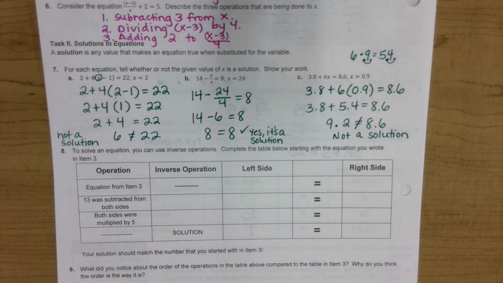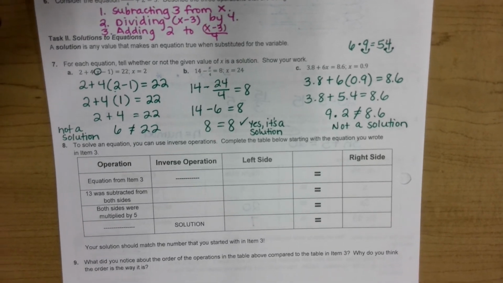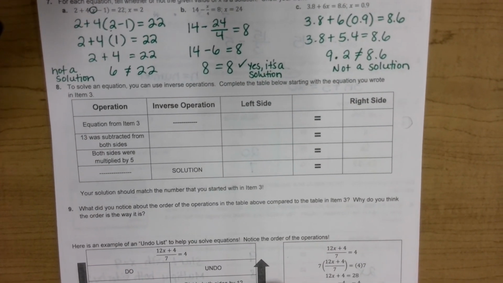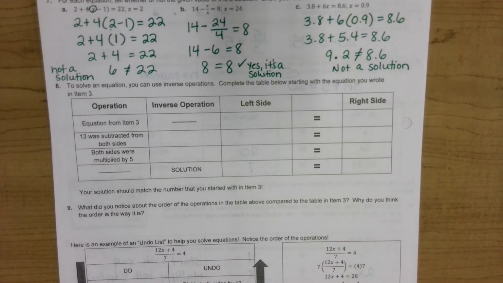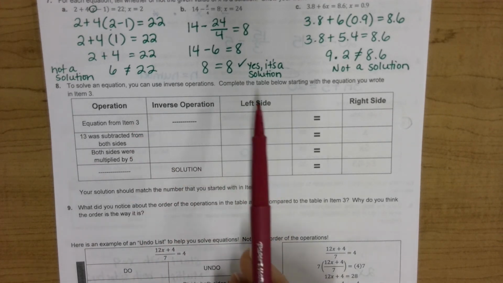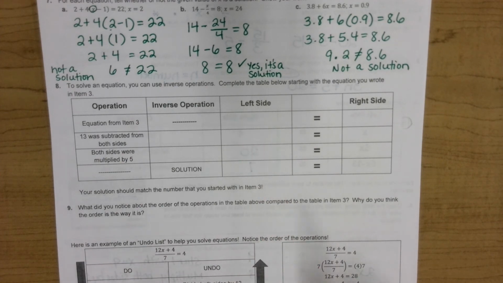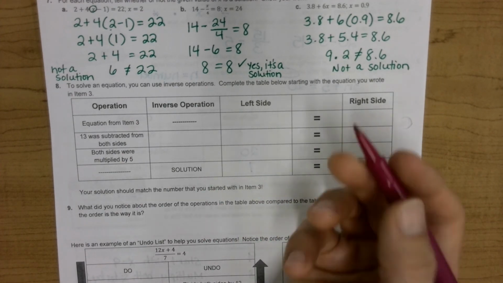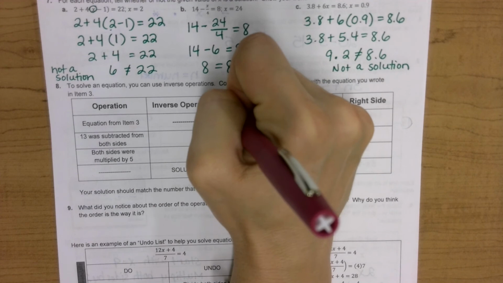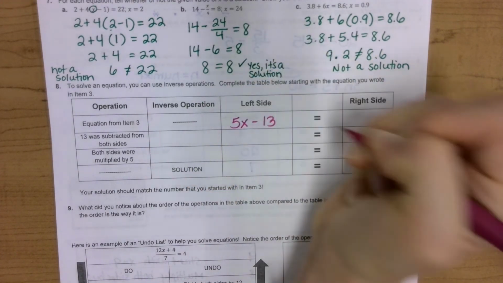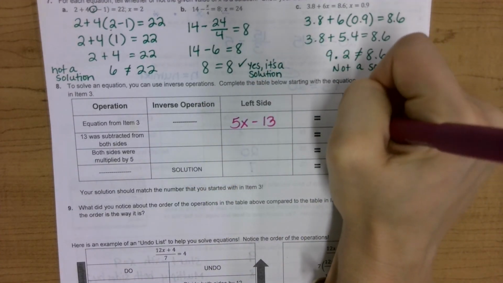All right, we're about done with task 2. So go ahead and finish number 8 and 9, and then we'll wrap up this part of the video. All right, welcome back. You should have done 8 and 9. So here is another table that we are going to complete below, starting with the equation you wrote in item 3. So item 3 was on the left side, 5x minus 13 equals 7.